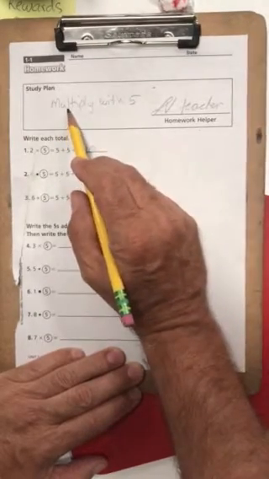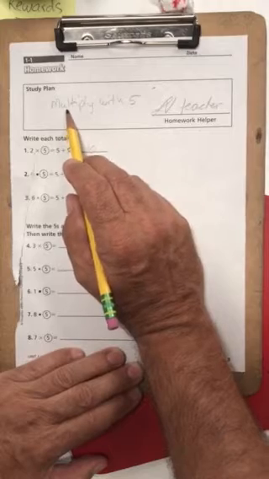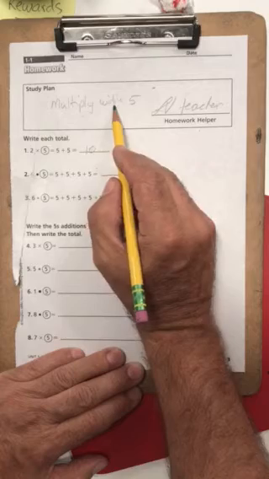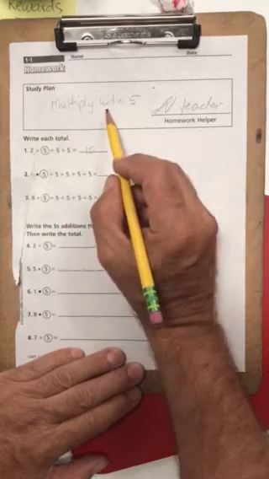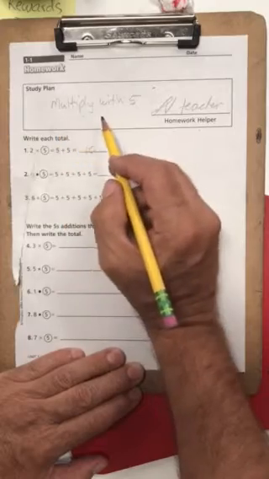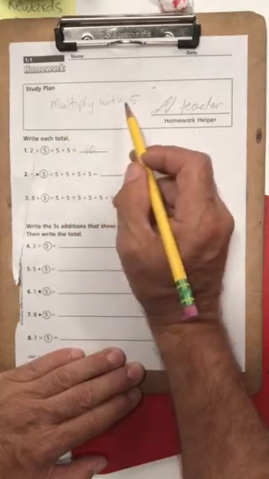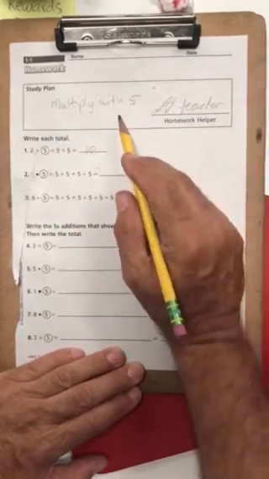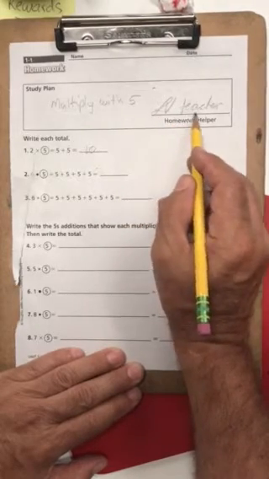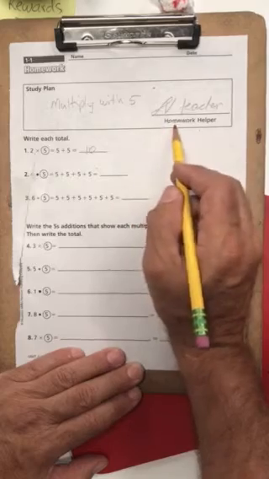First of all, please remember to fill this in or have your student fill this in. The study plan is tonight to multiply with 5. By the end of this week, they should have mastered their 5s, 1 through 10. So 1 times 5, of course, being 5. 10 times 5 is 50. Please initial or sign your name here if you helped your student.